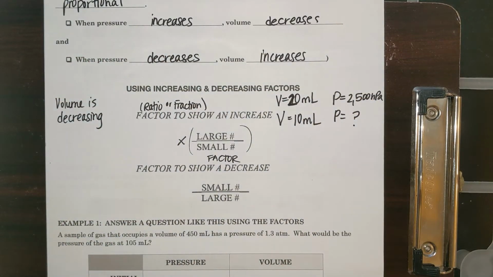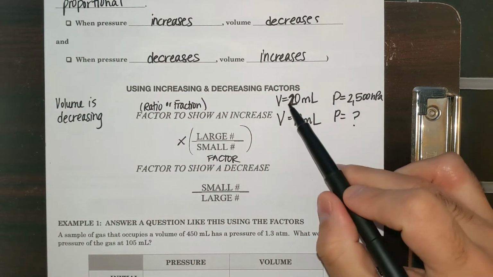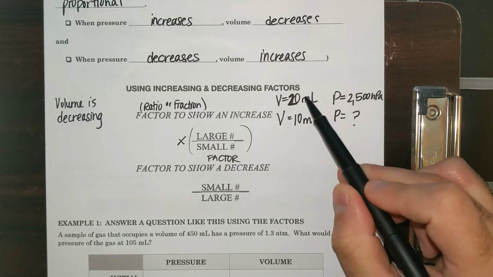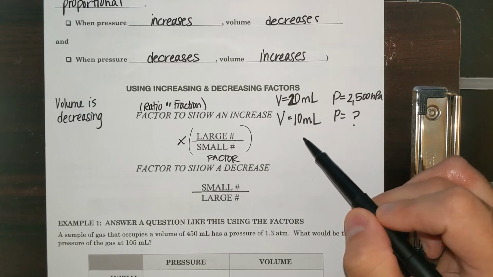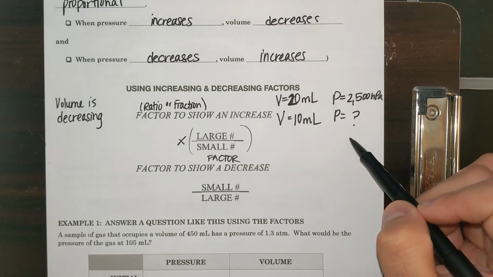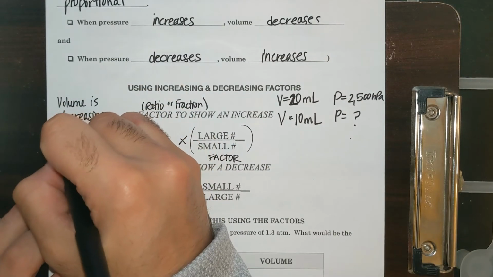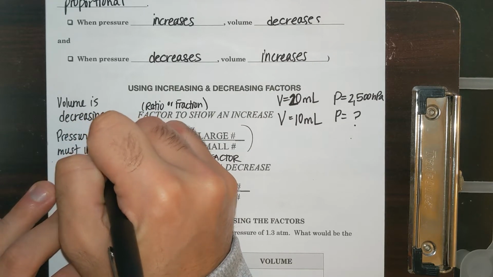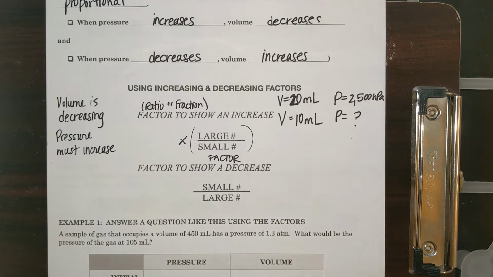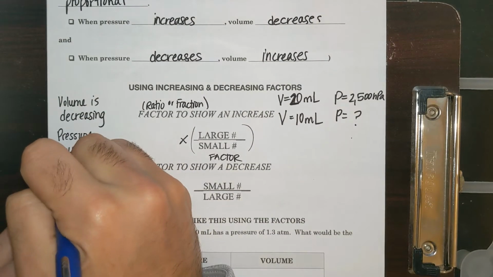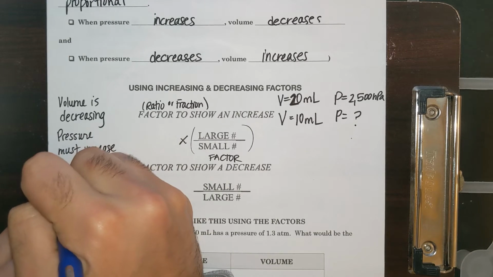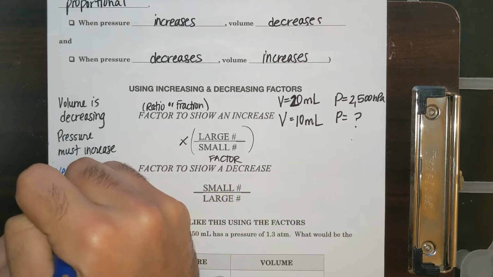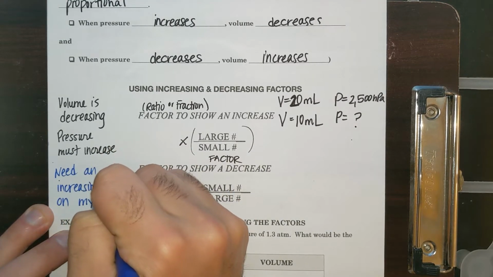Right, so if I had this scenario and I had a volume at 20 milliliters, and I knew the pressure of that volume was 2,500 hPa. hPa is just a unit of pressure. And then I change the volume to 10 milliliters, I should be able to figure out the pressure. I could guess it. Now, volume is decreasing. This means that pressure must increase. And so what this means is I need an increasing factor on my pressure.